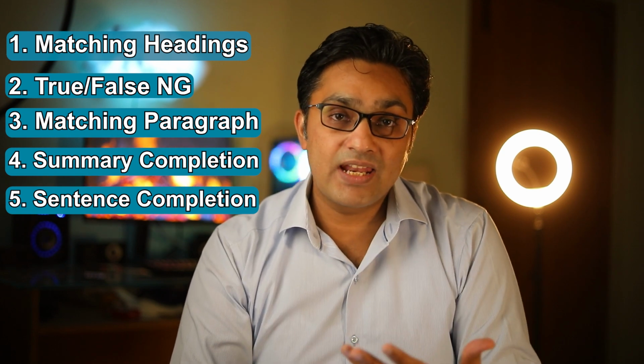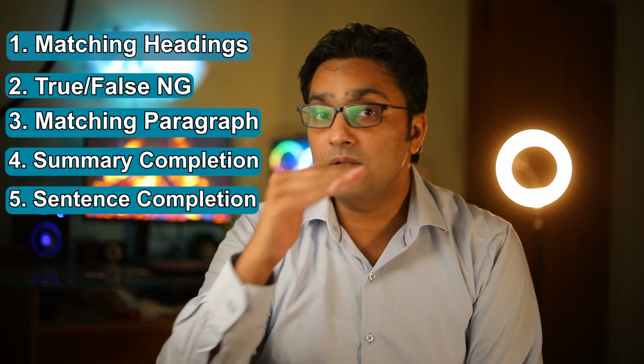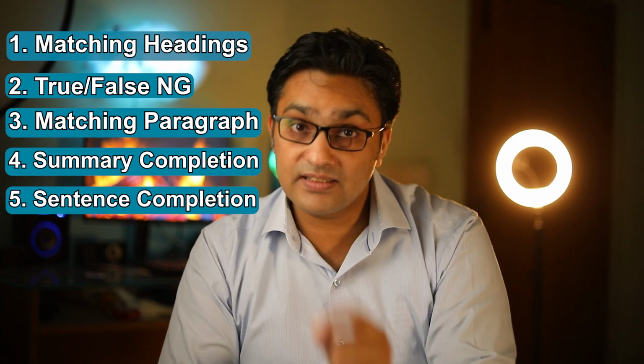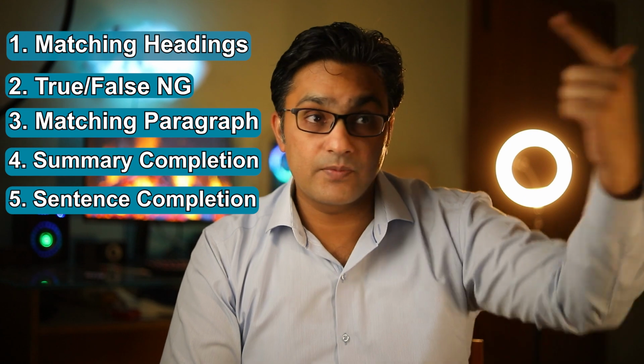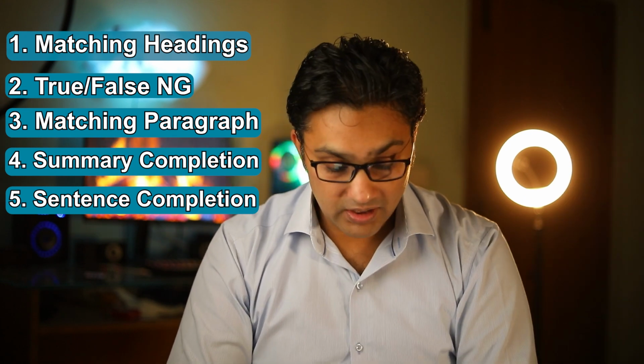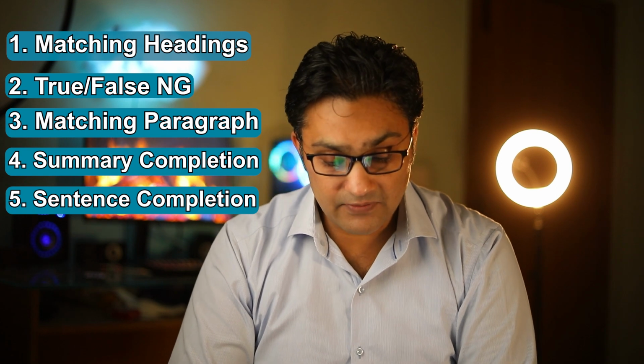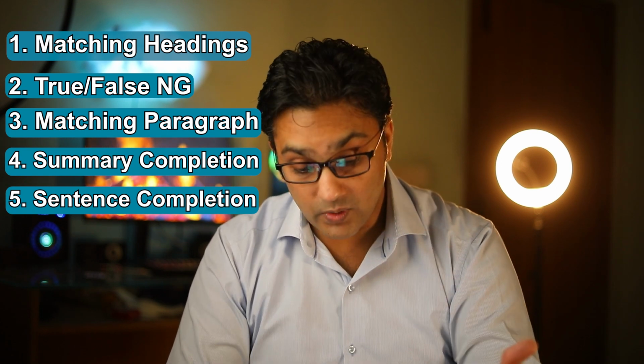This is, if you want to say it in an easy to understand language, fill in the blanks. You'd be given a passage and there will be blanks that need to be filled with the exact same word, not a synonym, the exact same word from the passage. I'll get into that in more detail later on, but you need to scan for specific information, select appropriate words, and understand information in the passage.